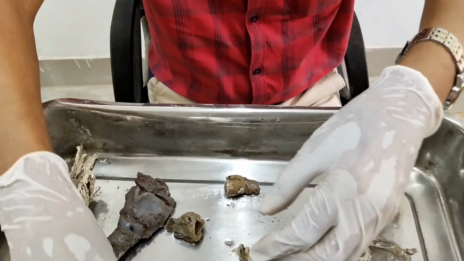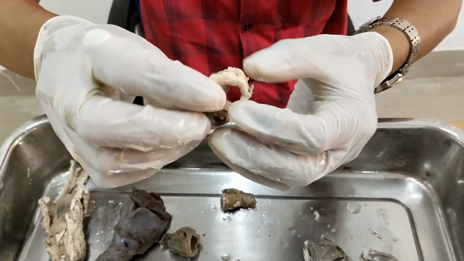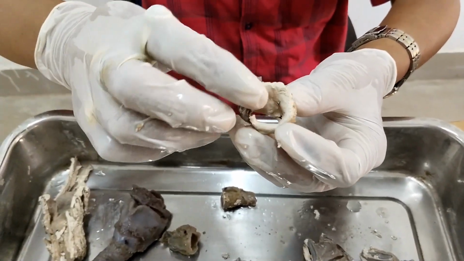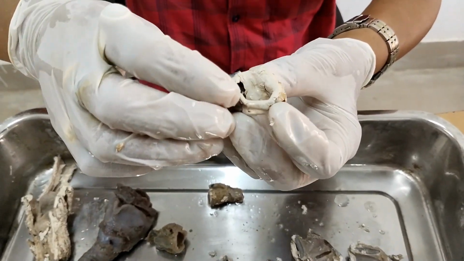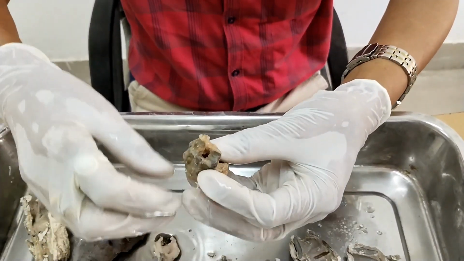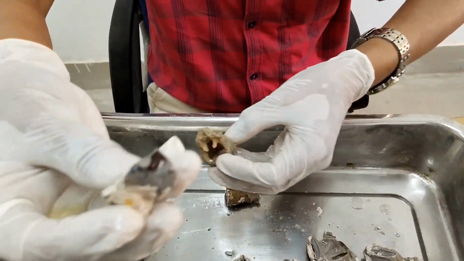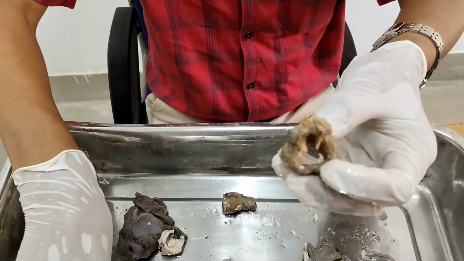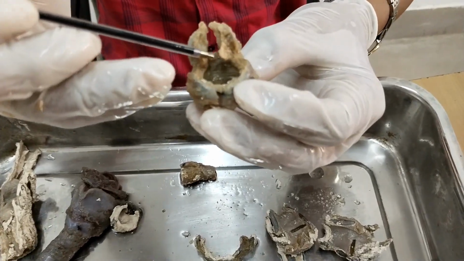Then this is the cricoid cartilage, signet ring shaped. This is the cricoid cartilage, and this one is the arytenoid cartilage.